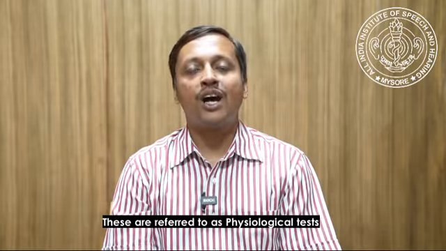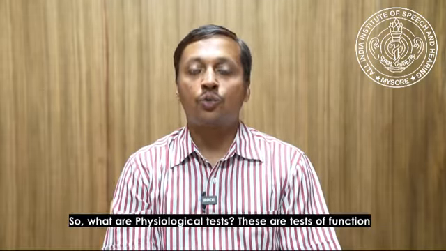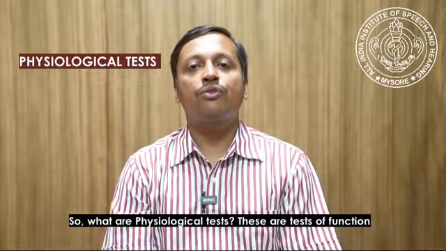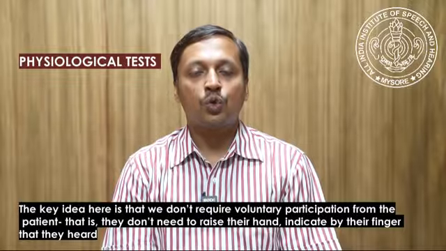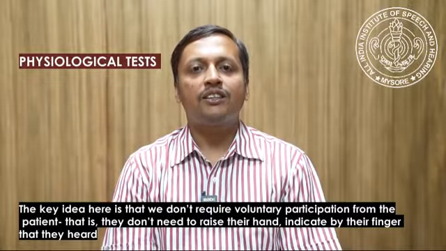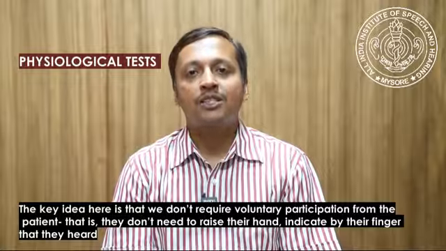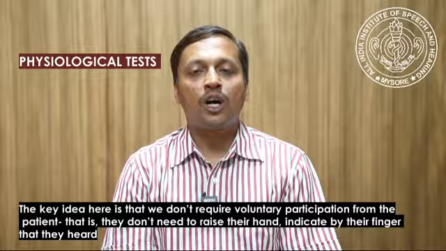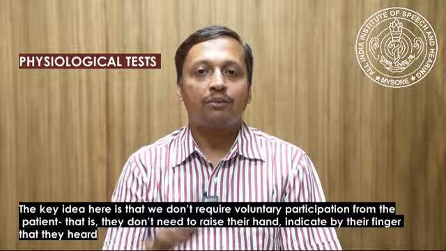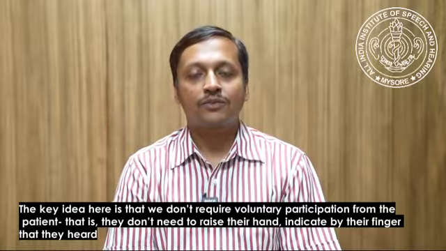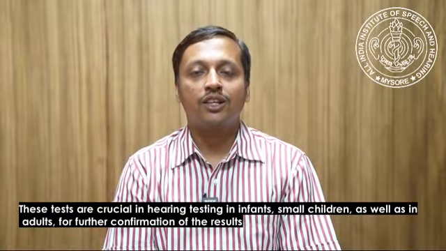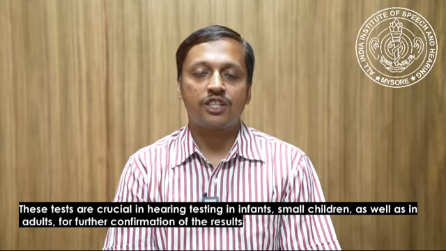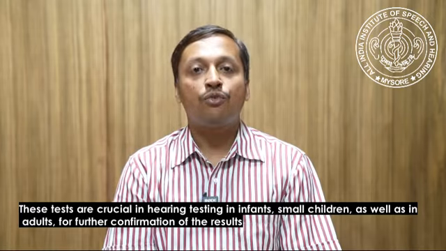These are referred to as physiological tests. So, what are physiological tests? These tests are tests of function. The key idea is that they do not require voluntary participation from the patient, that is, they do not need to raise their hand or indicate by their fingers that they heard. These tests are crucial for hearing testing in infants, small children, as well as in adults for further confirmation of the results.